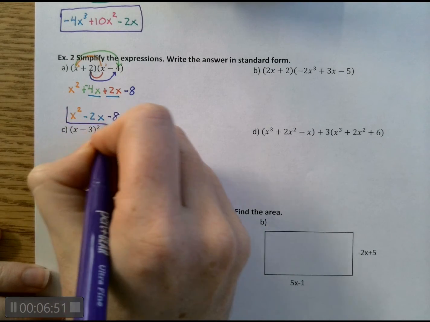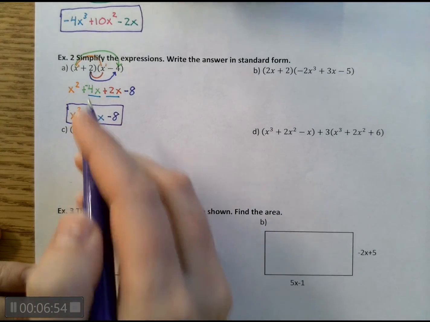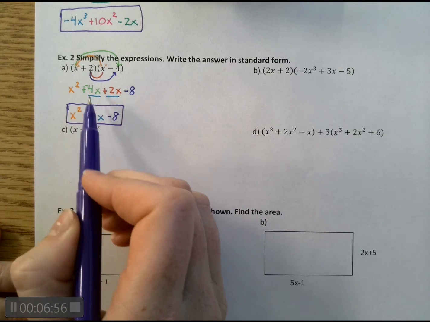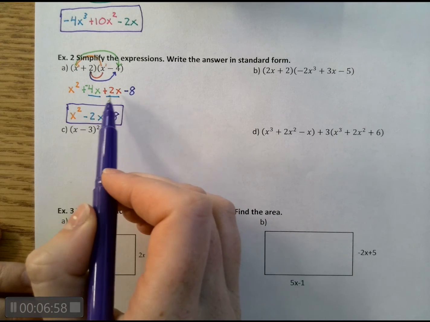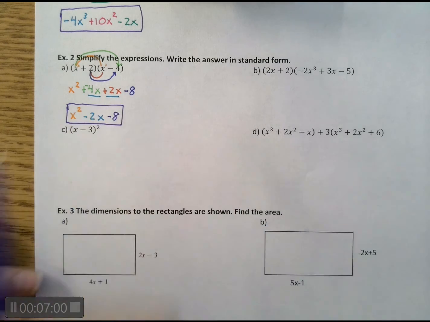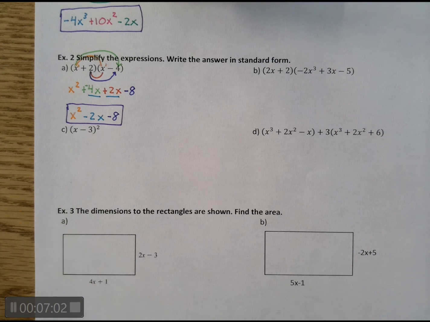Okay? So always when you multiply two parentheses, you're going to have to simplify something inside of it. And it will typically be the two pieces in the middle. Alrighty? So let's take a look at B. B is a little bit longer, but that's okay. We can do it.